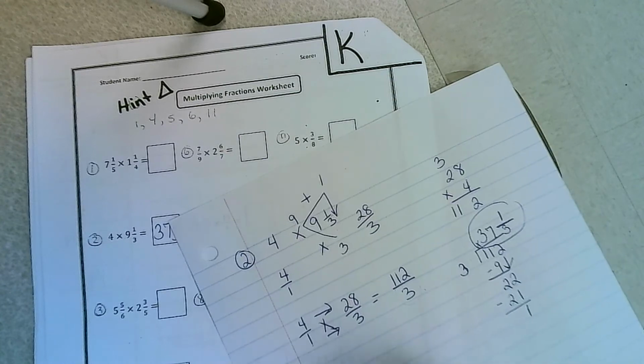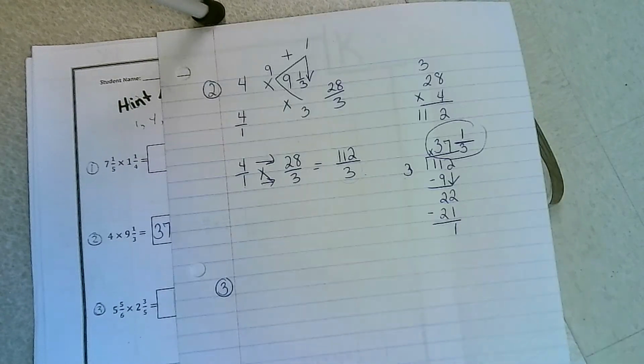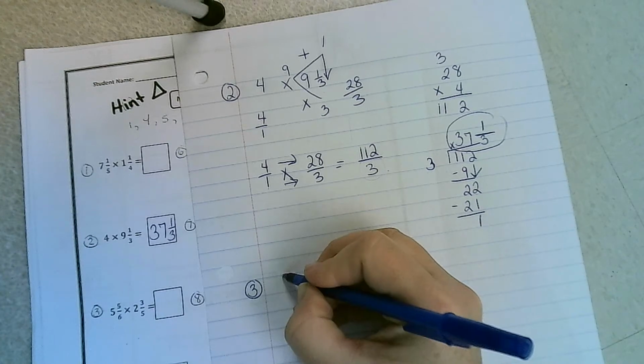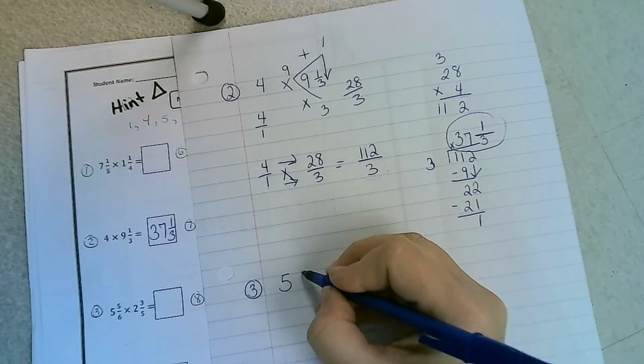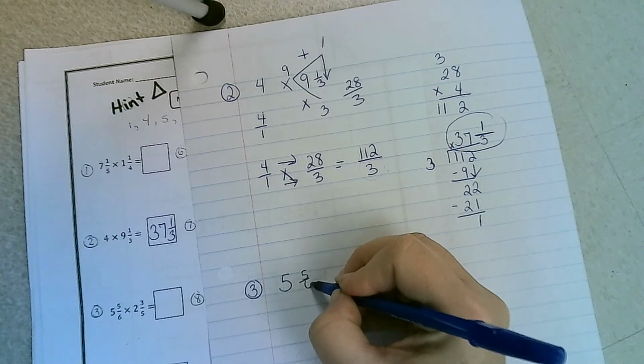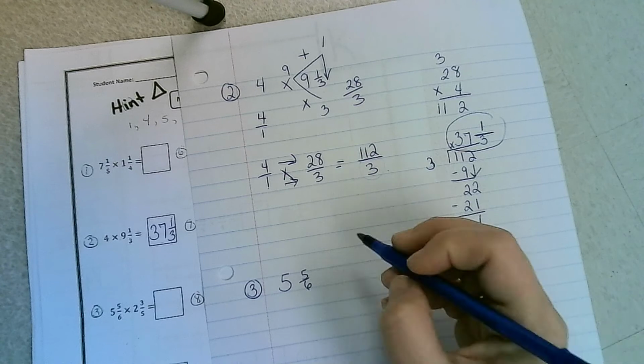3. Okay, again, step 1. Write down the problem. Now, when you are writing a mixed number, the whole number is the size of the fraction. All right?